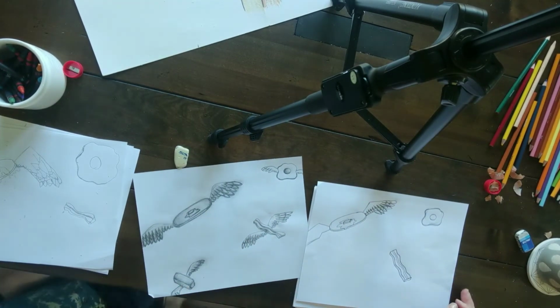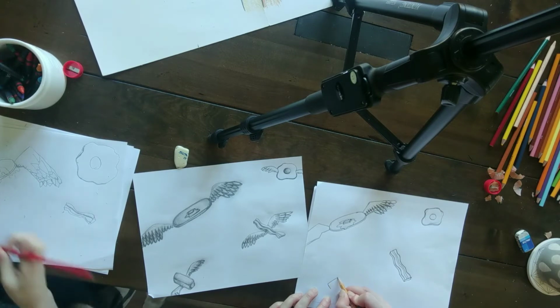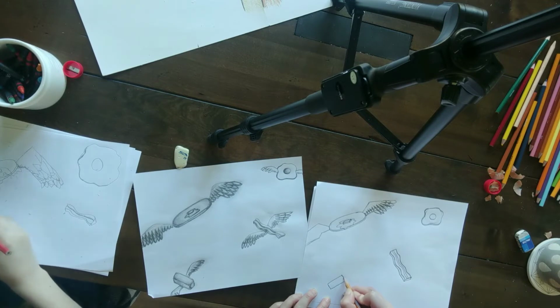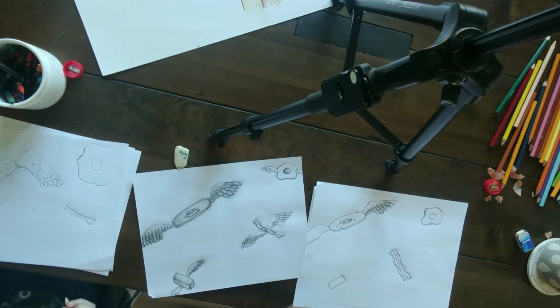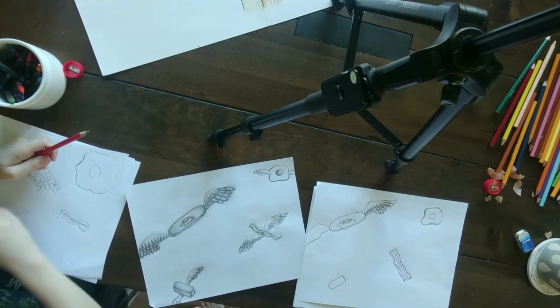So one more thing. We're going to do a cube of butter. So let's get started on that. Very exciting. We're going to want to draw a rectangle just like this, okay? Just a fairly long rectangle, but not as long as the bacon, right? Not too long. Well, probably. I mean, there are sticks of butter that are that long.